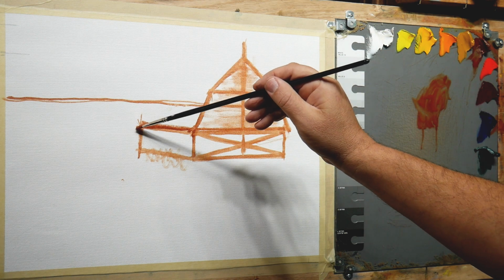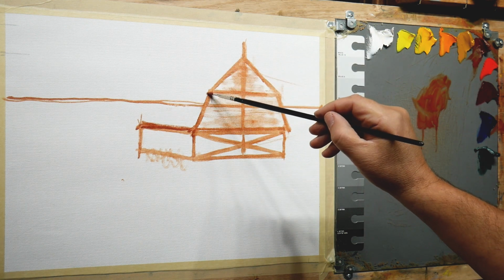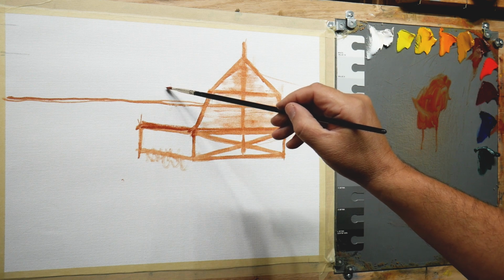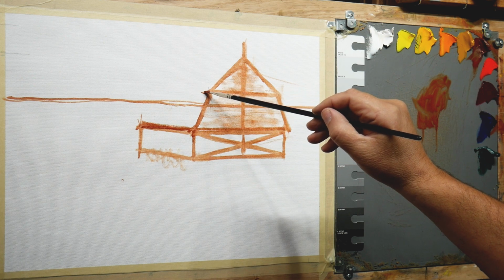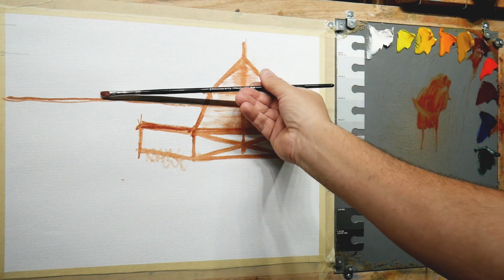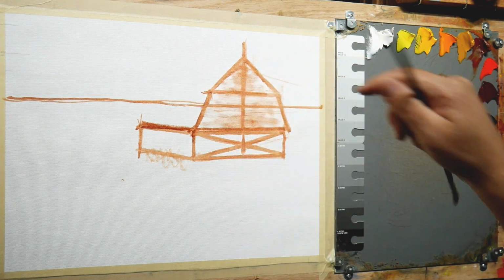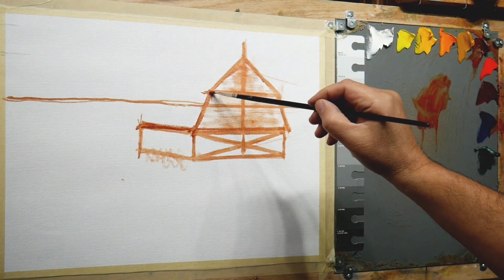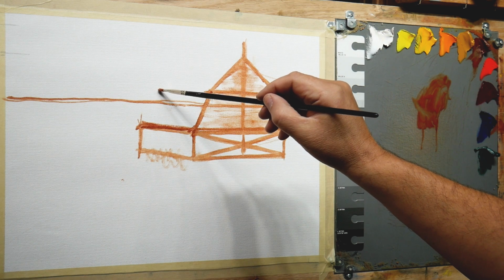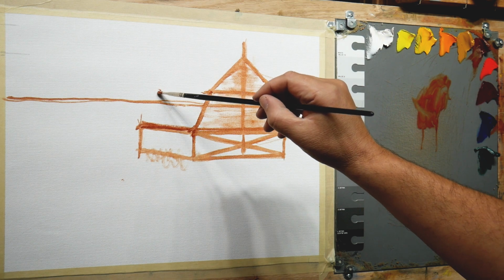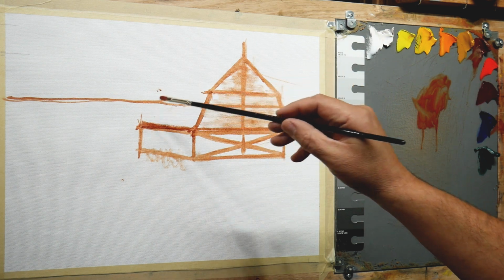So we have to replicate the same thing here. And this line here, where this is, now this is going to slope ever so slightly down because we're above the horizon line here. So this has to meet up with where it corresponds over here on this line.